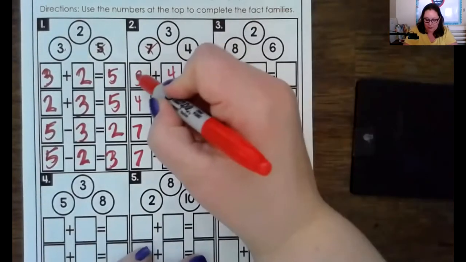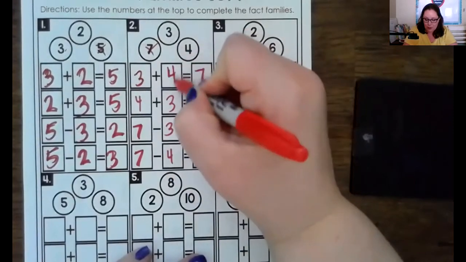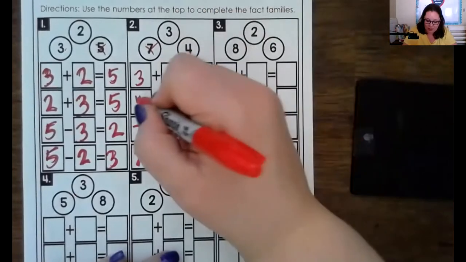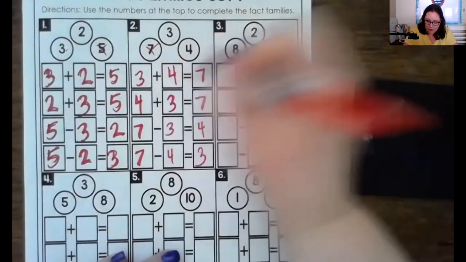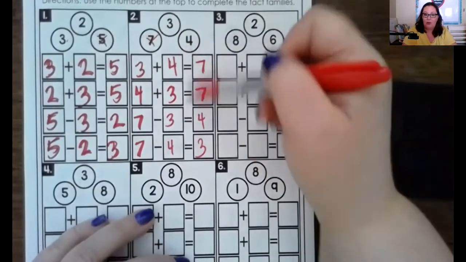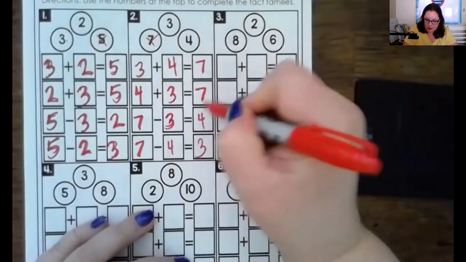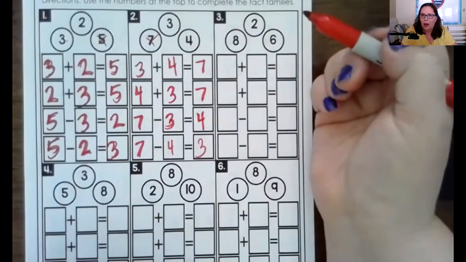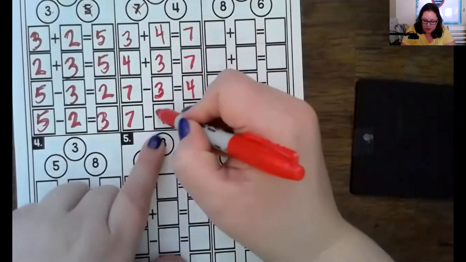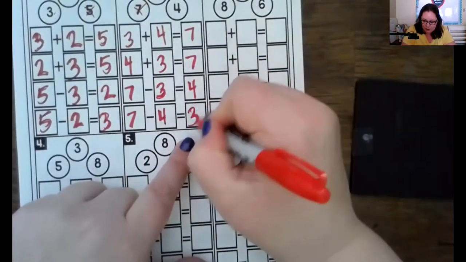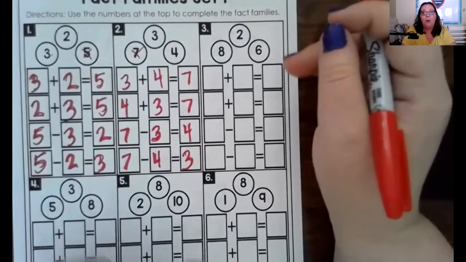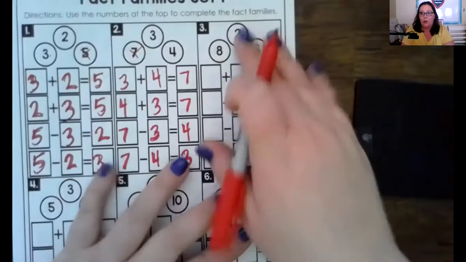And let's drop down 3 and 4, flip-flop them because of our commutative property. 4 plus 3 does equal 7. And then we're gonna drop them down. 7 minus 3, does that equal 4? It sure does. And then we'll flip those around too. 7 minus 4 equals 3, okay? Yes?